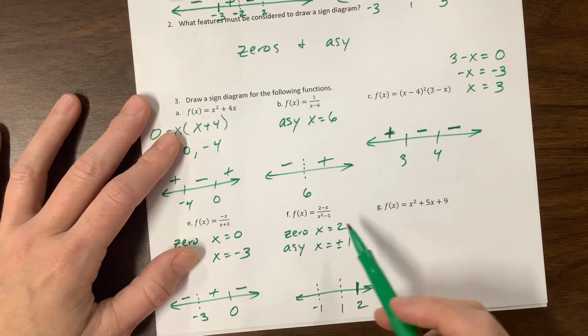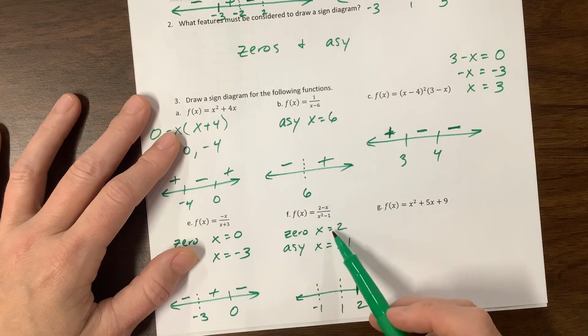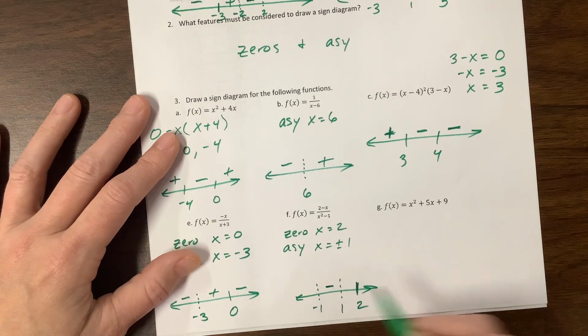Plug in 0, what happens? I get a net positive over a negative, so that's a negative.